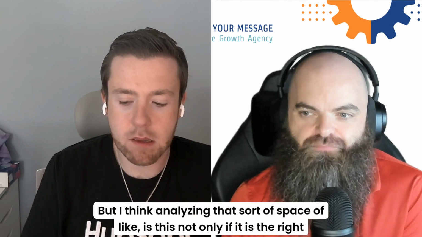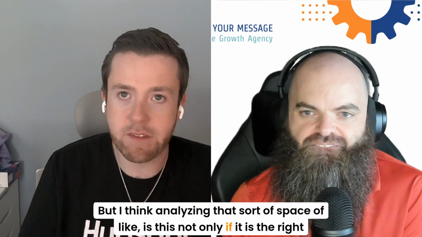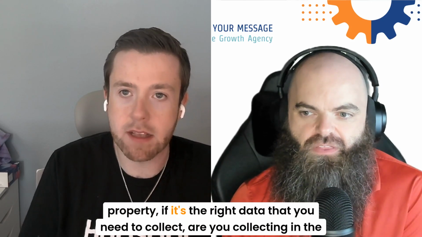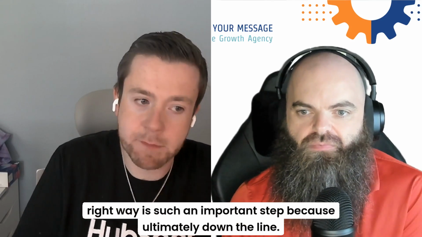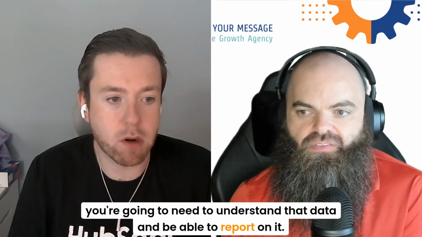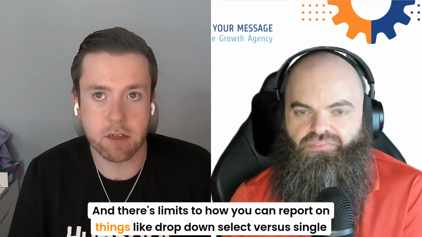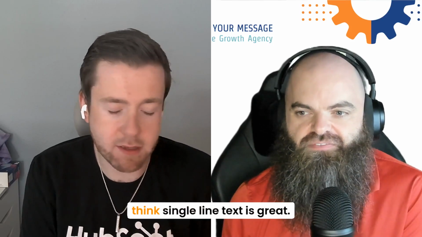But I think analyzing that space of, is this not only the right property, if it's the right data that you need to collect, are you collecting it in the right way, is such an important step. Because ultimately down the line, you're going to need to understand that data and be able to report on it. And there's limits to how you can report on things like drop down select versus single line text. And there's value in single line text. I think single line text is great.